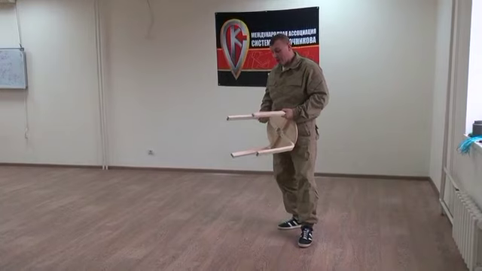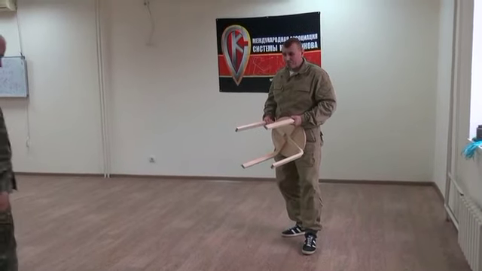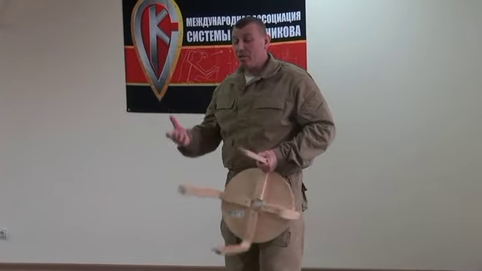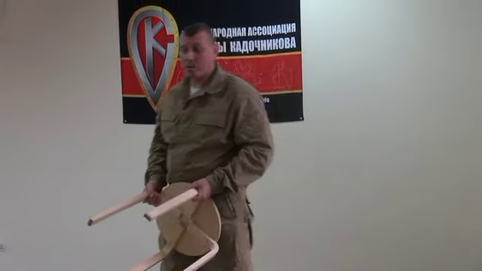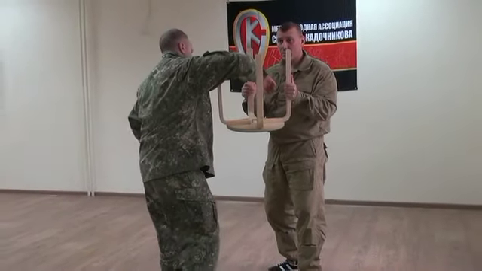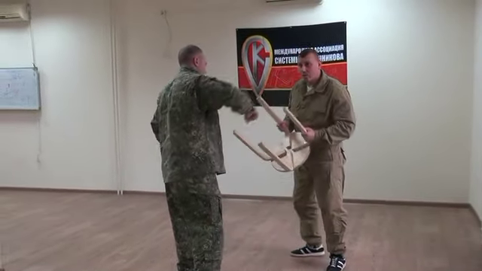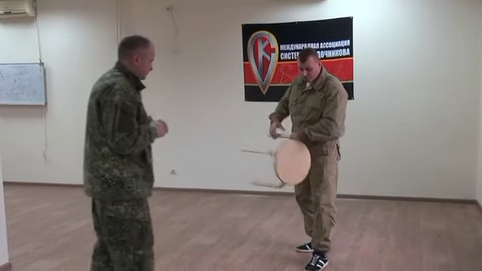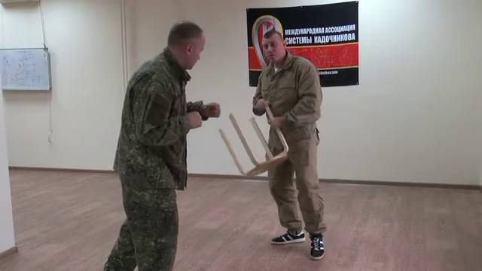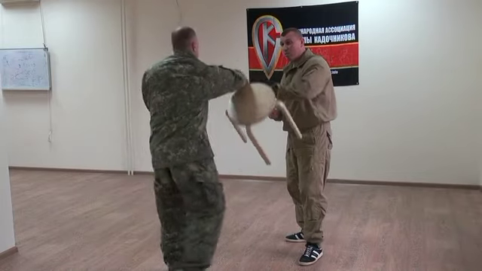There's no sense in learning by heart all these moves, because situations can be different, though they may look similar. Again, he's attacking me, so he's trying to hit me and I injure his elbow. This is how the stool's legs work. You can also use the back of the seat or chair, if there is any. He's launching a blow, and I hit him with the edge of the seat.